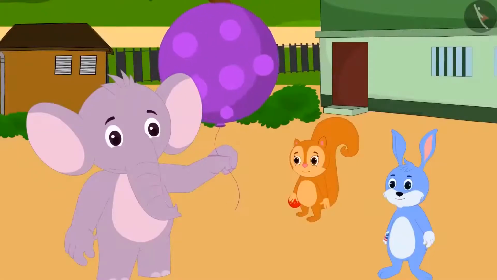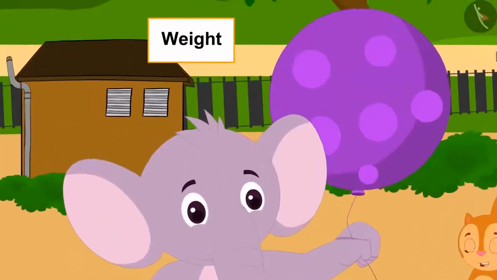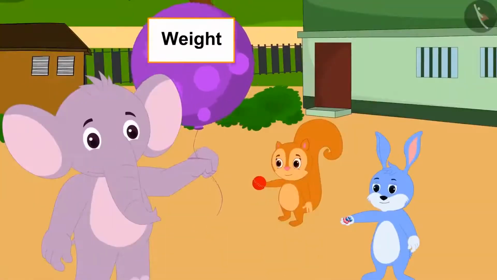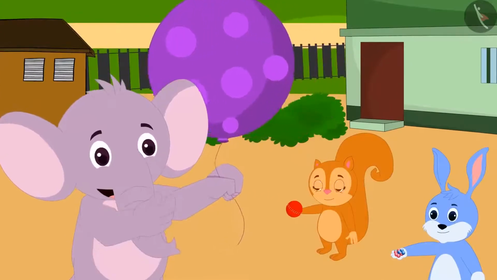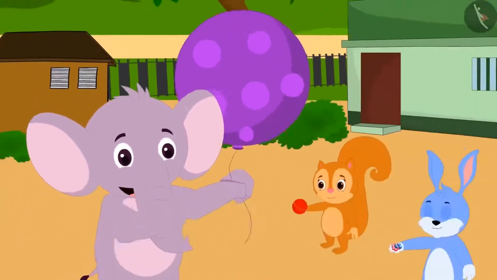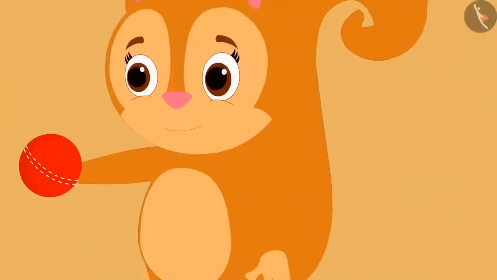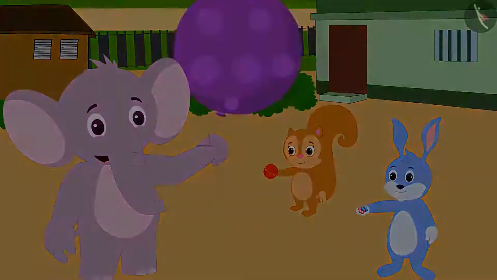All three have come up with a unique way to decide which game to play today. The person whose toy will weigh the most, all three will play that game. Appu immediately said, "Look, how big my balloon is compared with your toys. It means the weight of my balloon is more than your marbles and cricket ball. Let's play with my balloon."